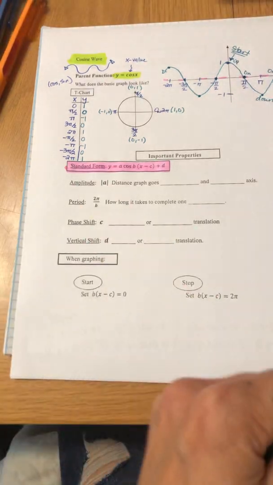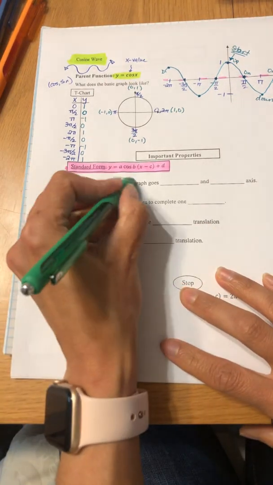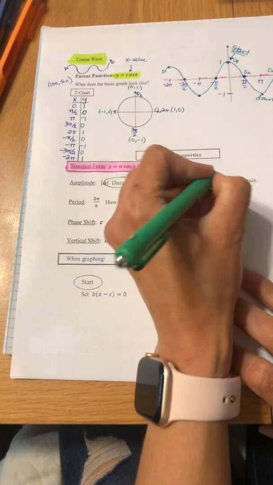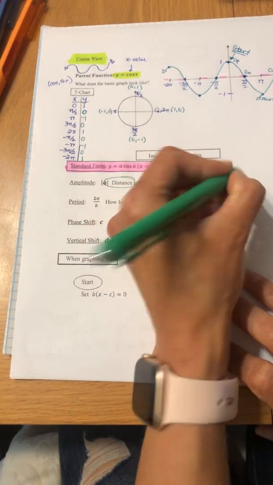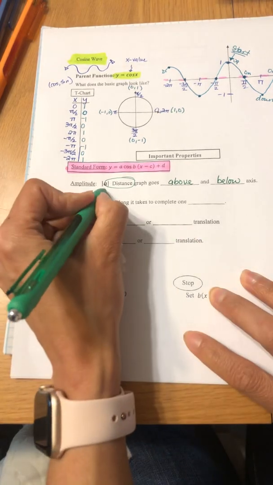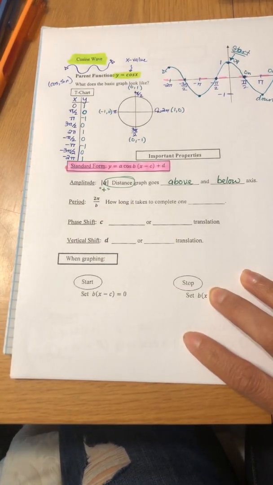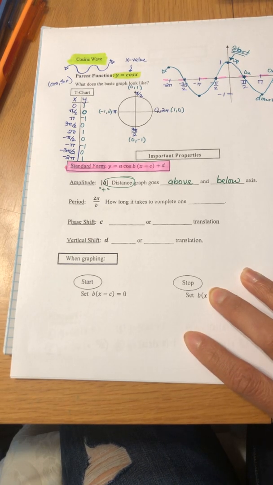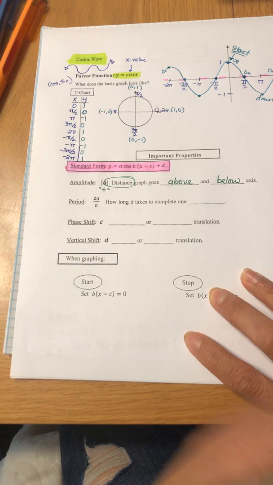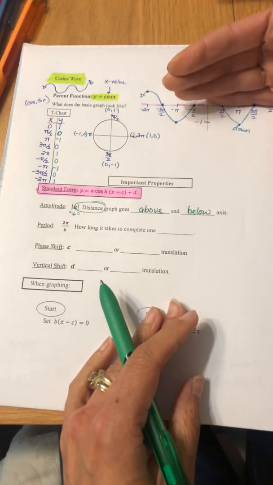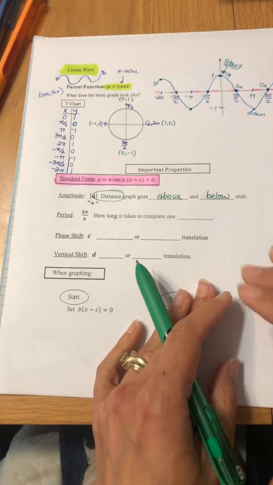So first of all, we have amplitude, which is the distance the graph goes above and below the axis, just like the sine wave. Remember, distance is always positive, so that's why it's under absolute value. So if it's negative, that just means it was reflected. Remember that from sine. But when we're looking at amplitude, we just need the positive version of it, because remember, that's how much above and below the midline we have to go.